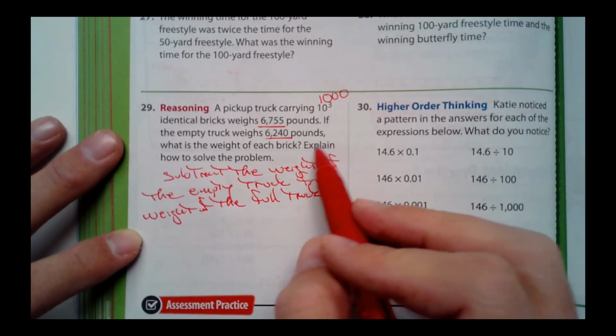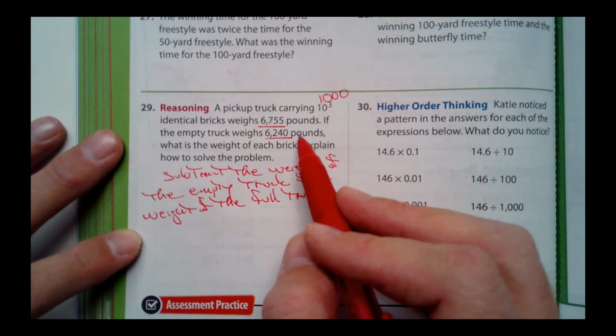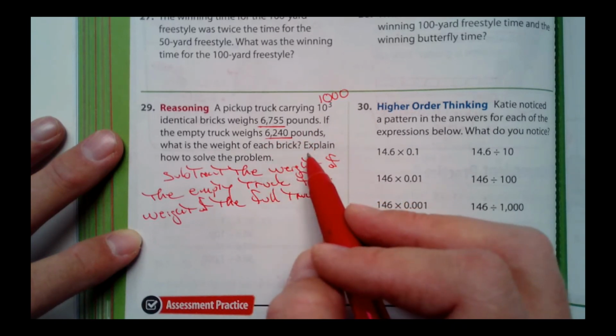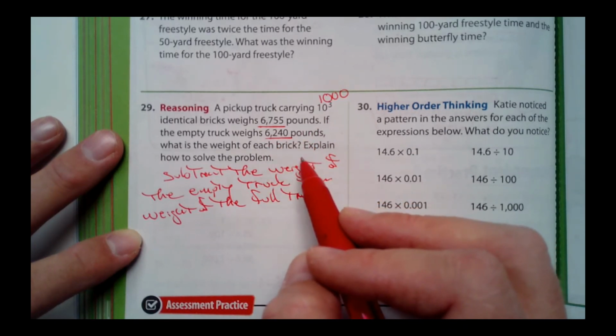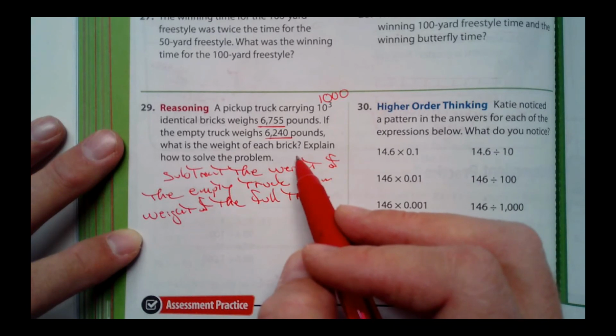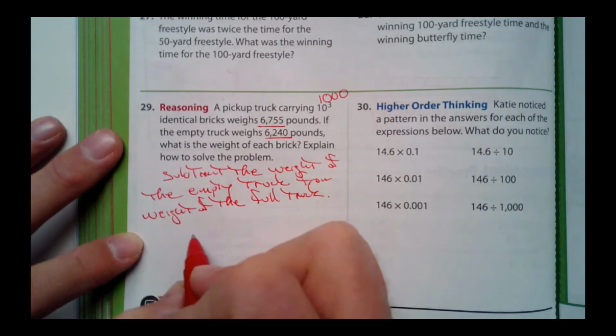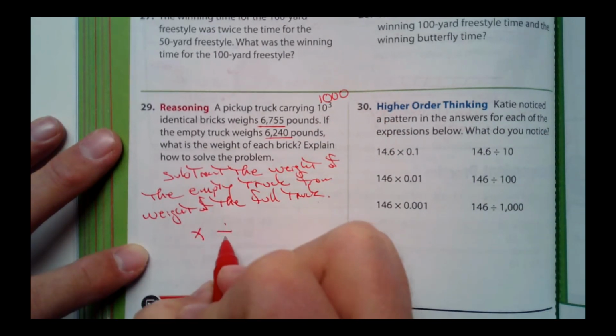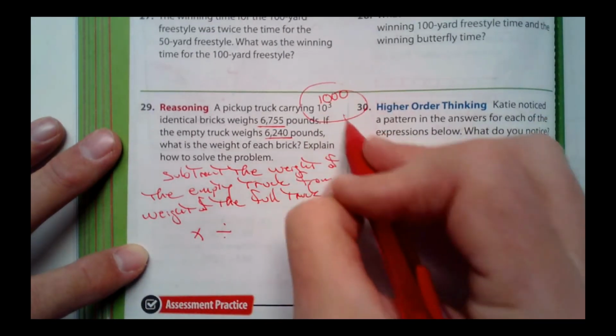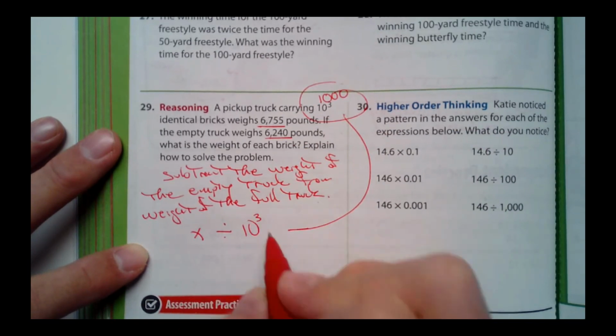All right. Then you should have the weight of the bricks, and they want to know how much each brick weighs. So you're going to have to divide whatever that number is. I'm just going to call it X. I'm going to let you figure that out, and it's going to be divided by this. Okay?